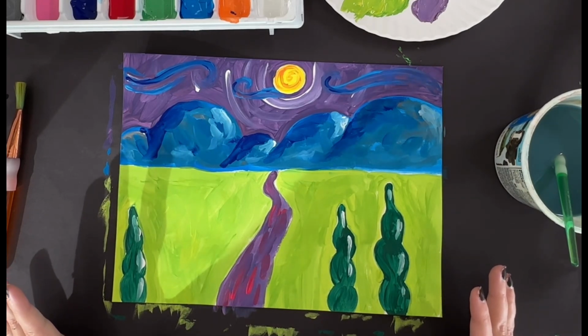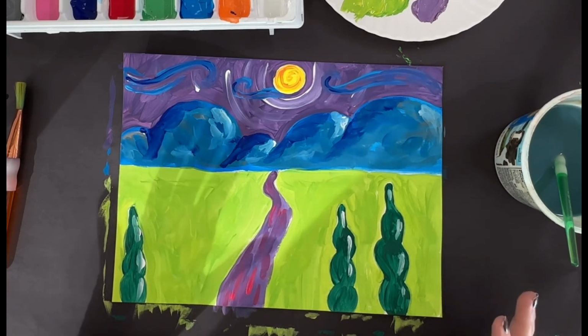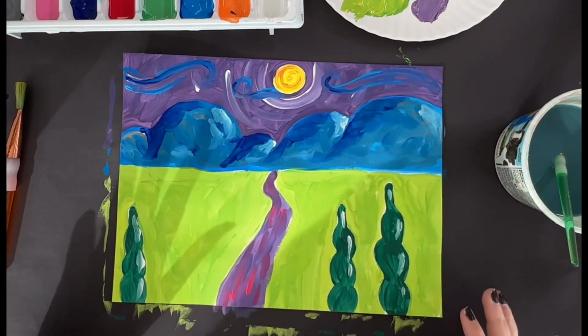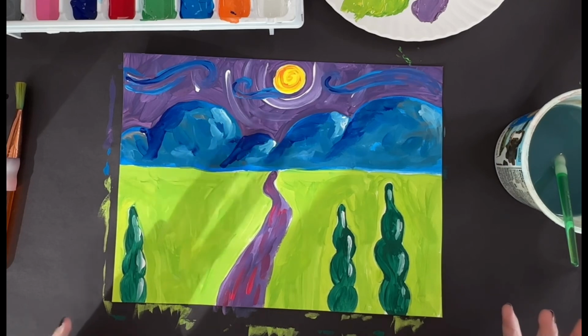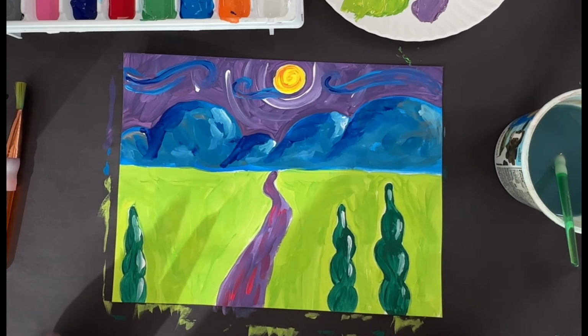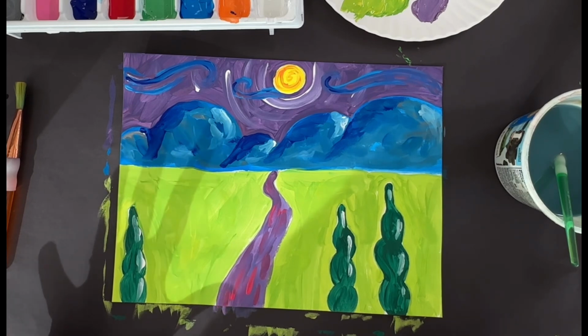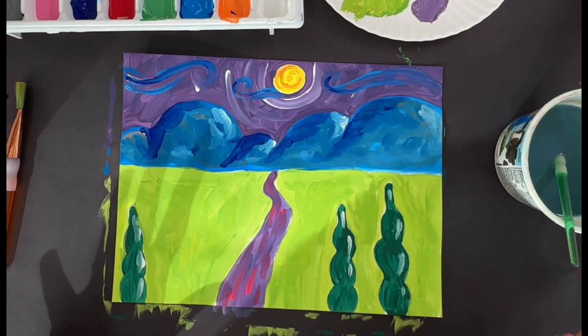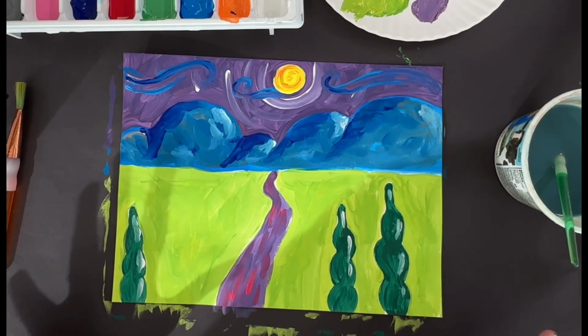Also, he used his own style. In his style, he did a lot of things like swirls in the sky to kind of show movement in clouds and stars in the sky. So keep that in mind as you do your paintings. It does not have to look realistic. Include swirls. I also wanted to add some things like highlights and shadows in my art.